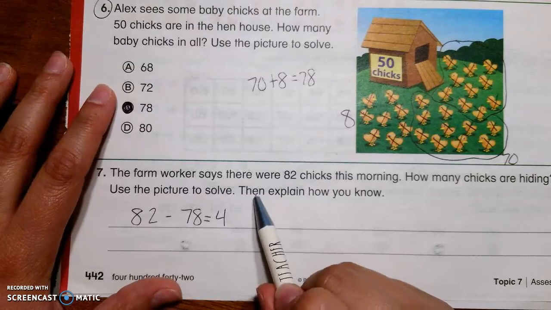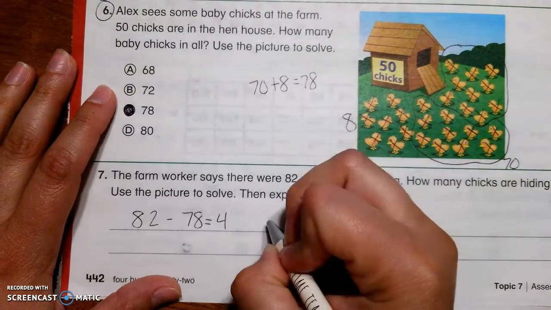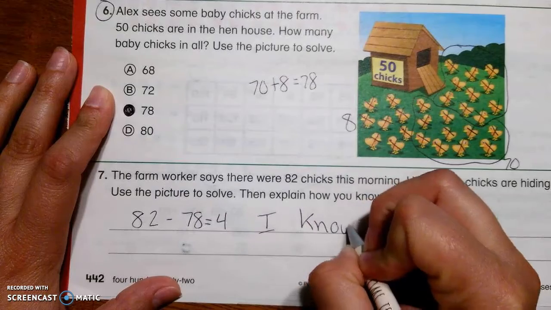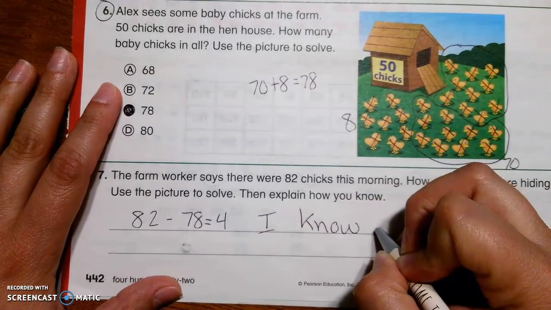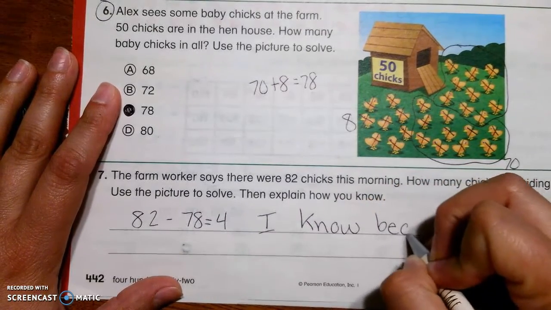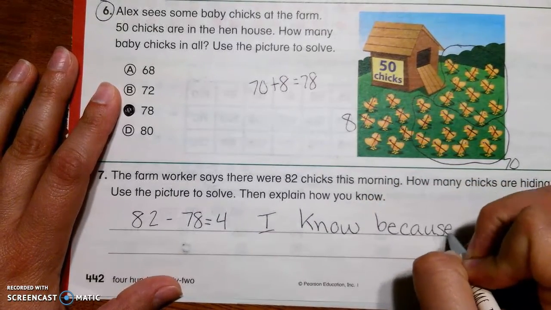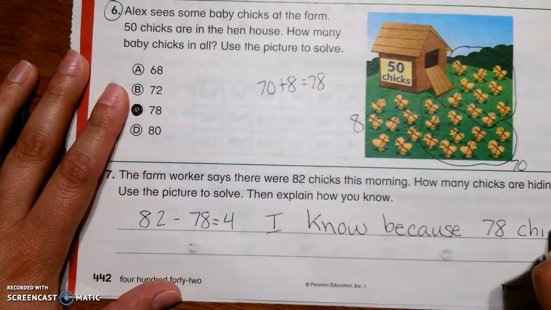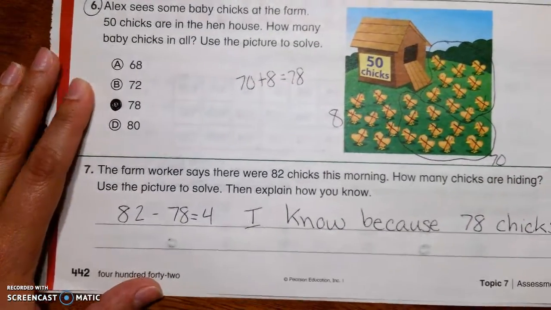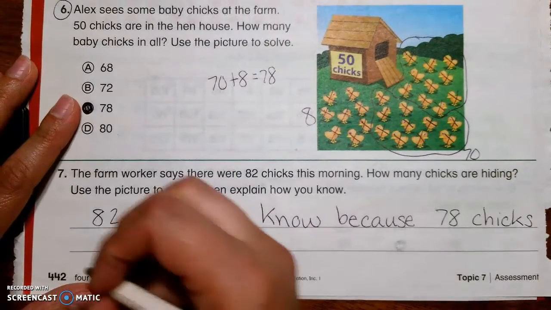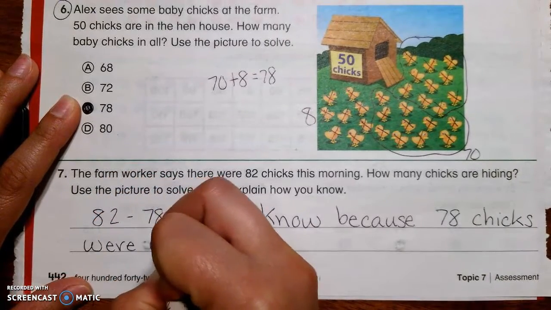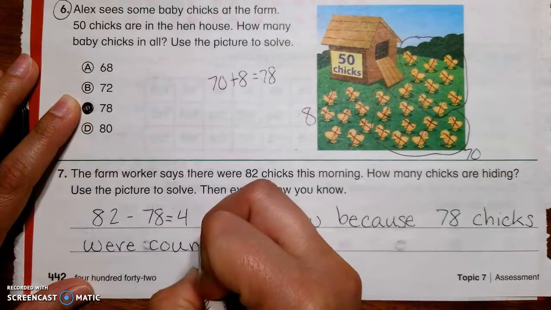And then explain how you know. I know because 78 chicks, oh, let me scoot over, 78 chicks were counted.